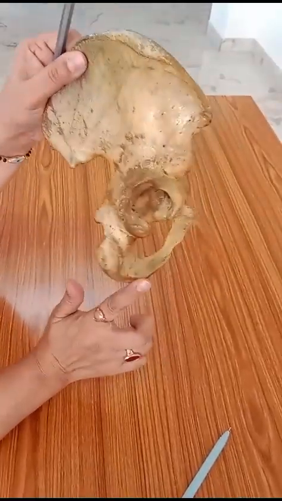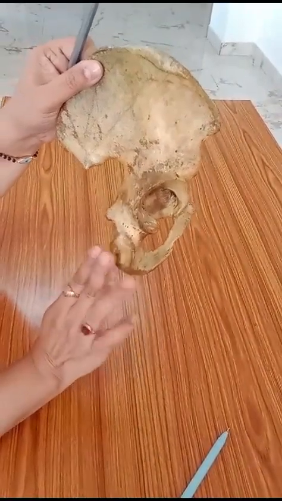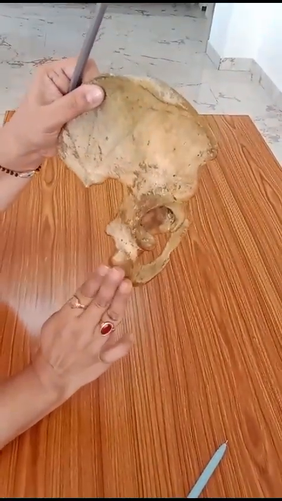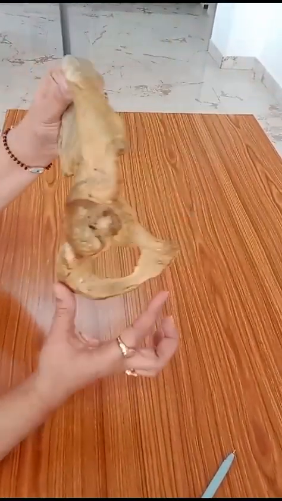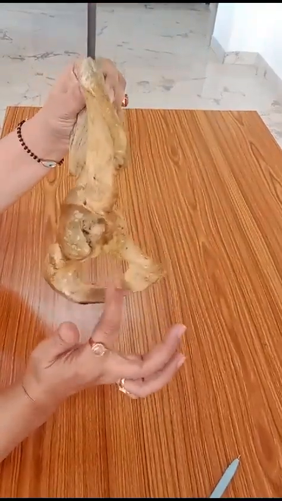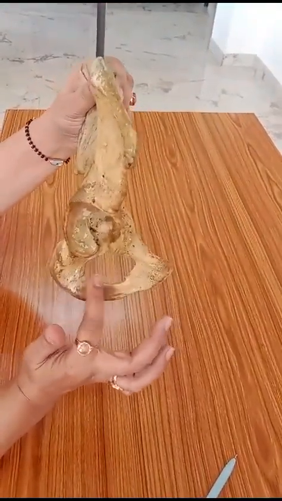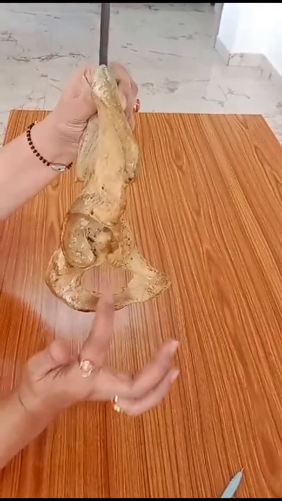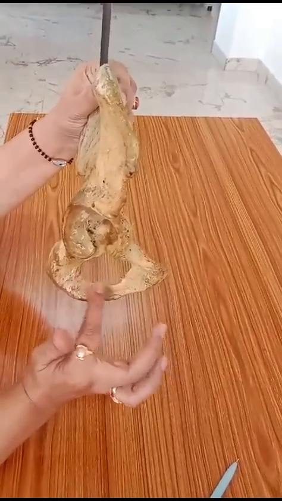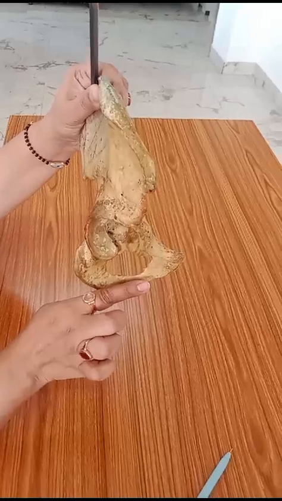Coming to the lower portion, which is the ischium, there will be three muscles. They are the hamstring muscles on this portion. Coming to this portion, this is the obturator foramen, with the obturator membrane and the obturator internus muscle. Here will be the obturator externus, and this is for adductor magnus.